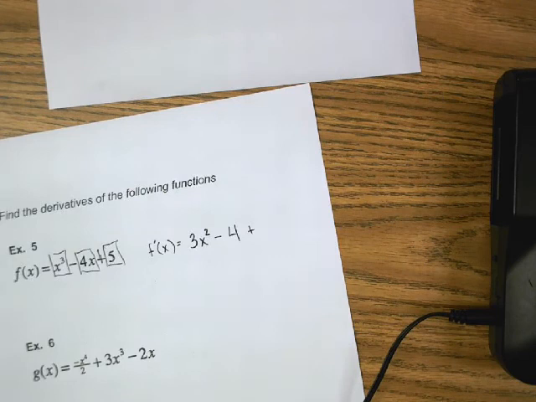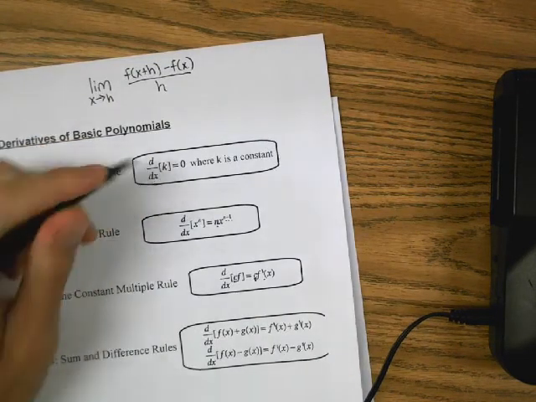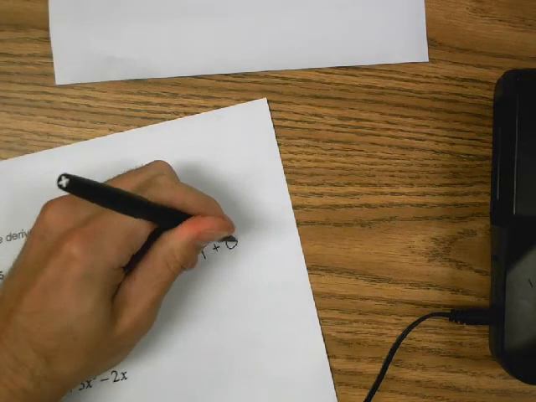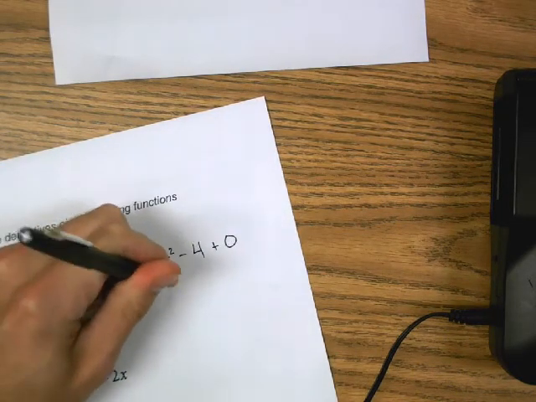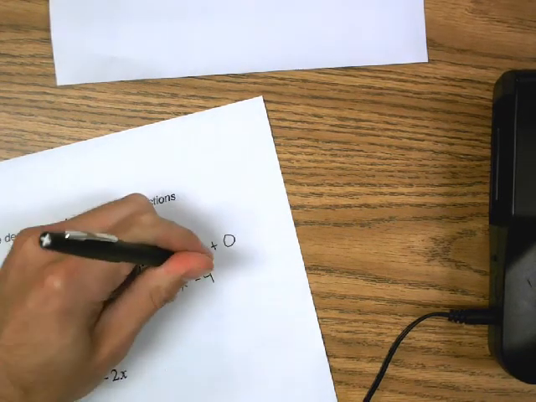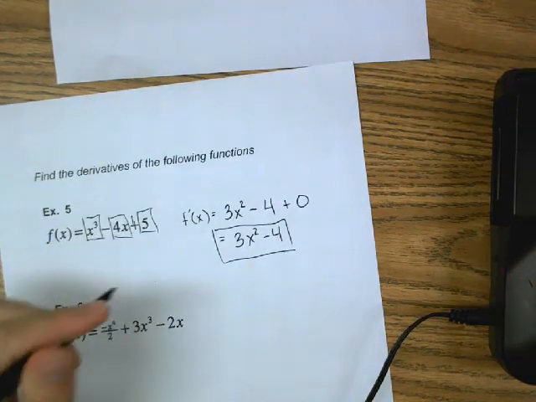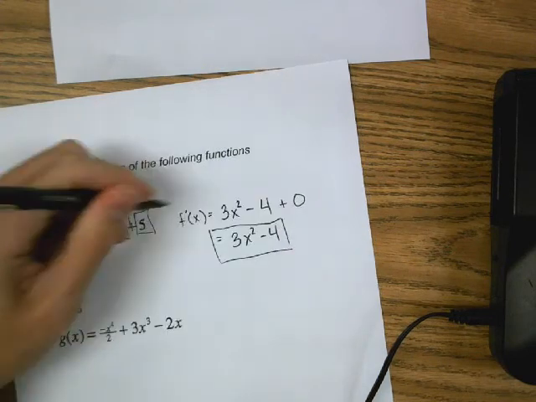Okay, plus, now I take the derivative of my last term. Okay, 5 is just a constant. Again, constant rule, constants are always going to be 0, so plus 0. And just to simplify this, it'll be 3x squared minus 4, and there's your answer.